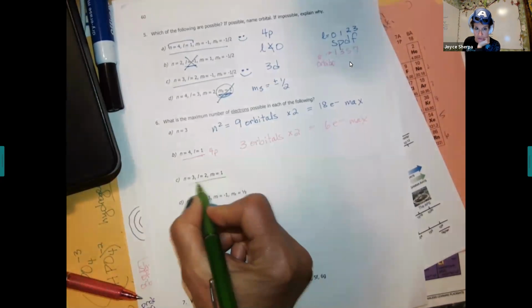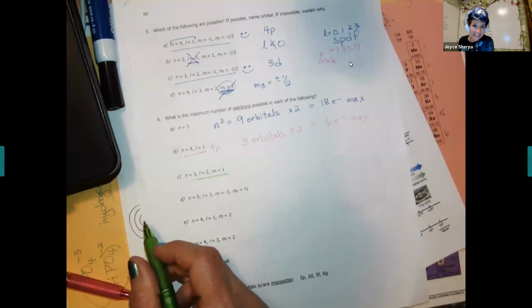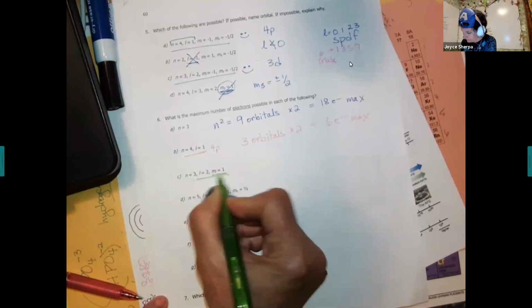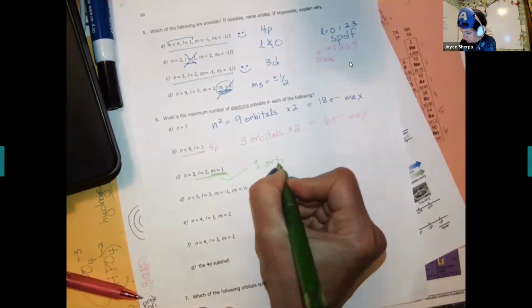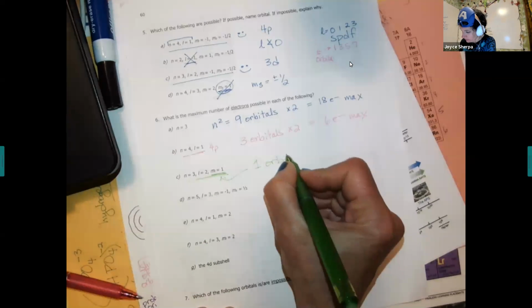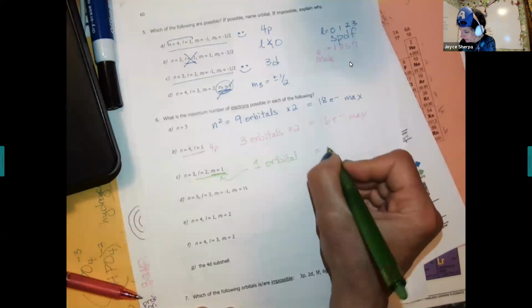Always look first to make sure it's possible, because if it's not, we get a 0. I think we do run into that. All right. If the ML is given, that is a specific orbital. So this is 1 orbital because of the ML. There are only going to be 2 electrons, one spinning clockwise and one spinning counterclockwise.